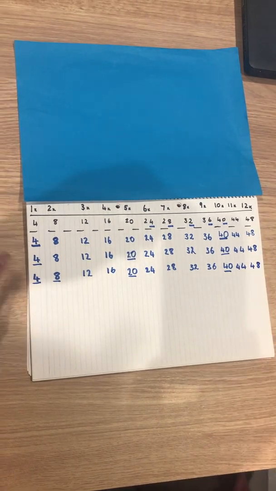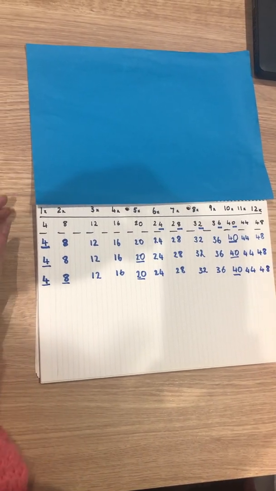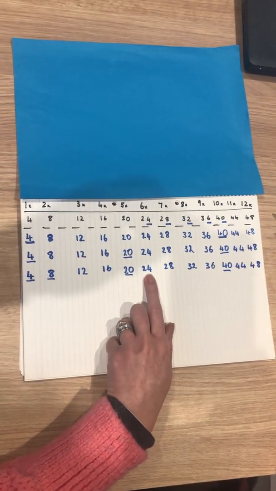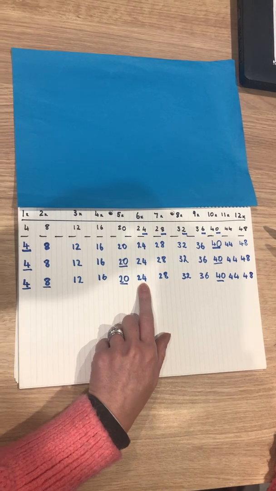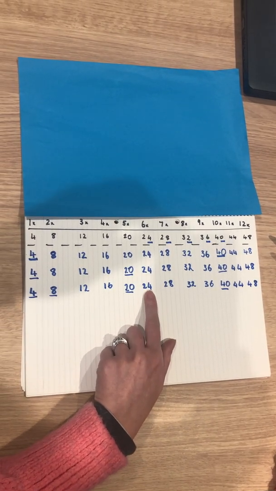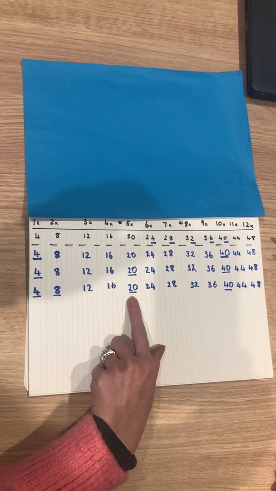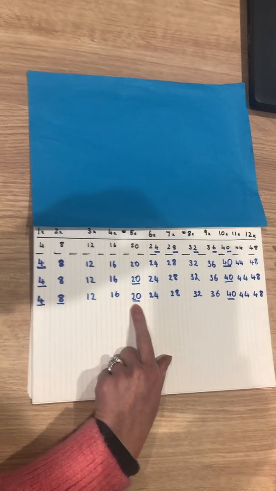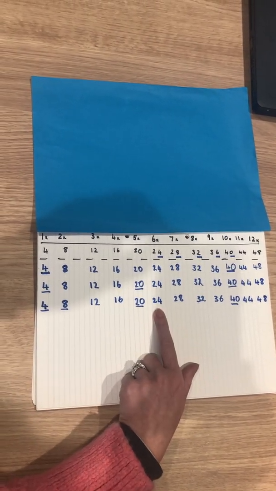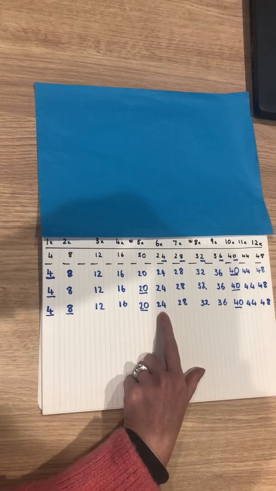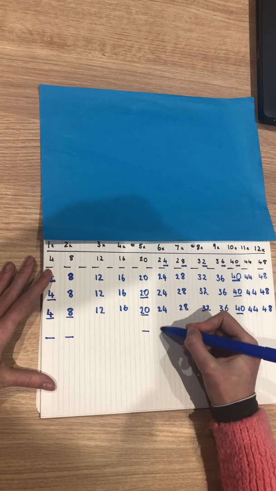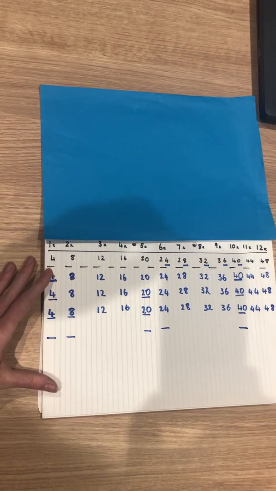Okay. Now, this time, I think I'm going to have a go at remembering 6 times 4. I know that if I want to work out 6 times 4, I can work out what 5 times 4 is because I'm quite confident with my 5 times table. And I can add one more lot of 4 to get me to 24. That will help me to remember it.